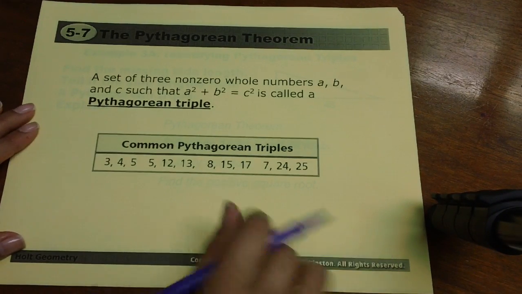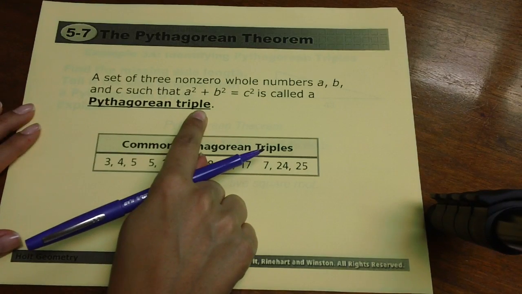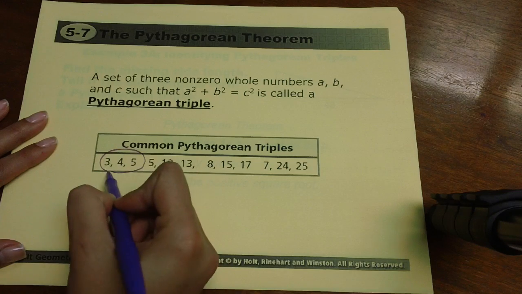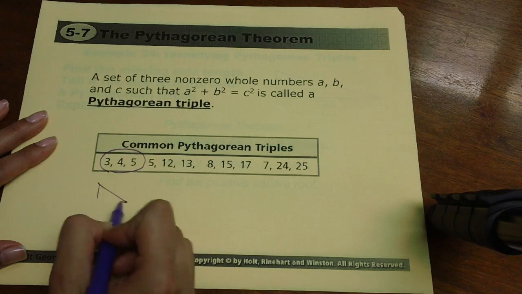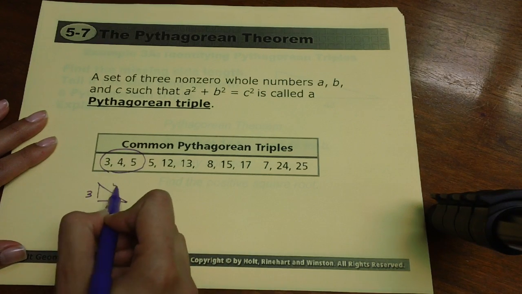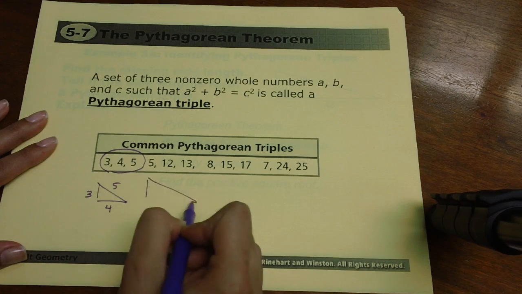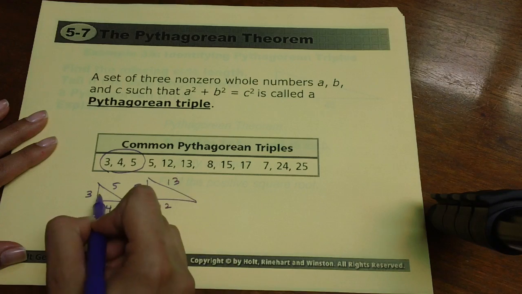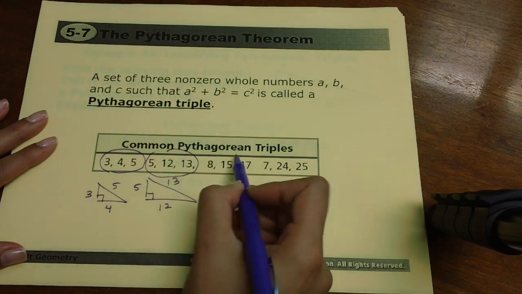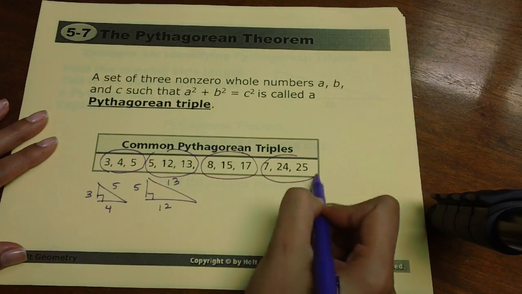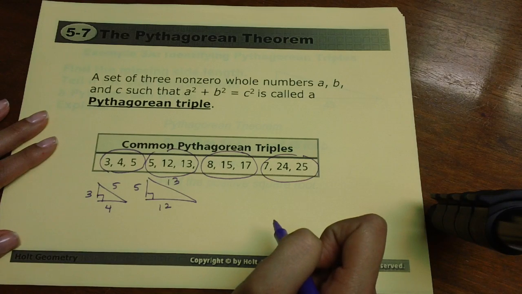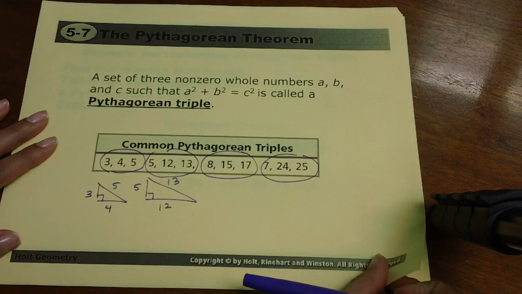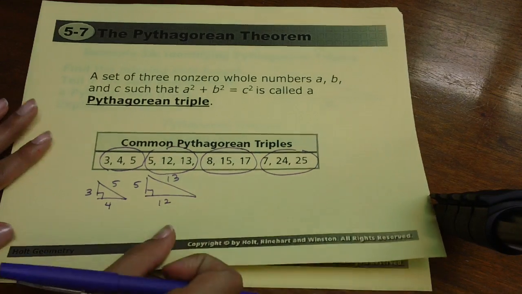You should have heard the word Pythagorean triple before, but in case you haven't, these are common Pythagorean triples. So I can have a triangle that is 3, 4, 5. I can have a triangle that is 5, 12, 13, and all of these are 90-degree triangles. So all of these are common Pythagorean triples. It means it works with the Pythagorean theorem and a 90-degree angle, so a right triangle.